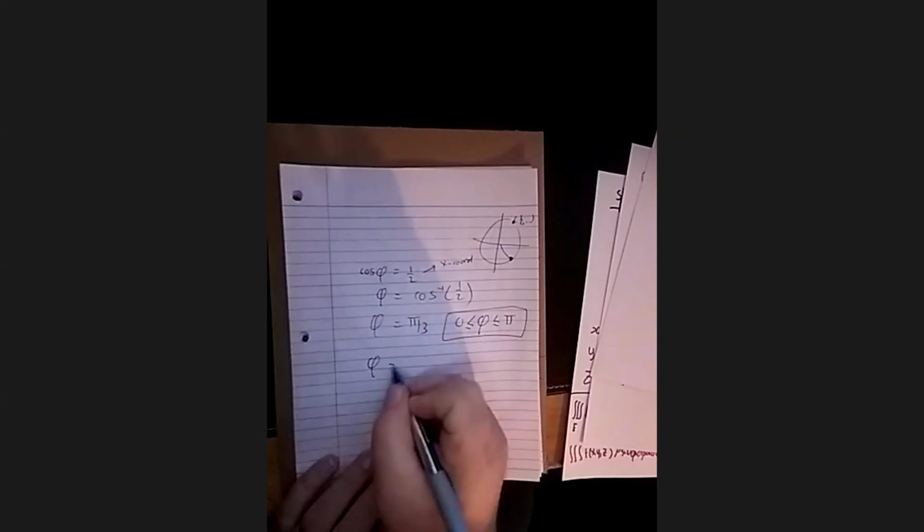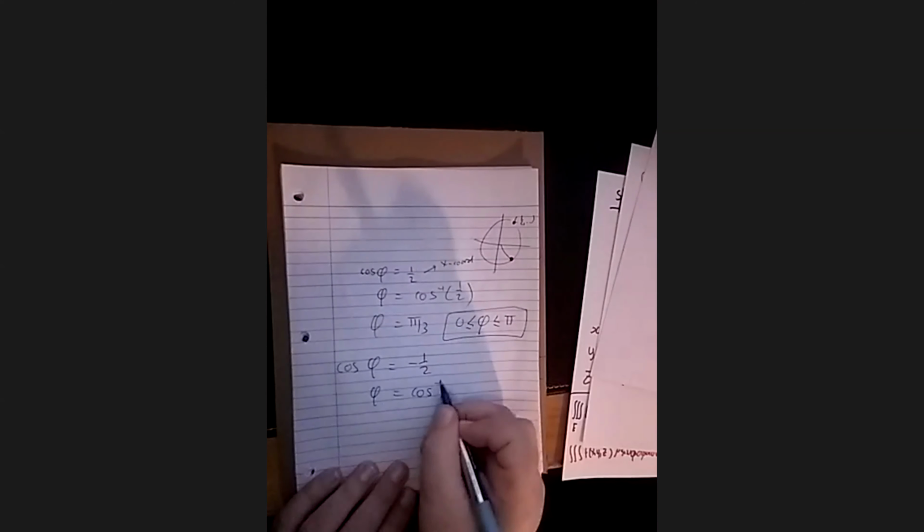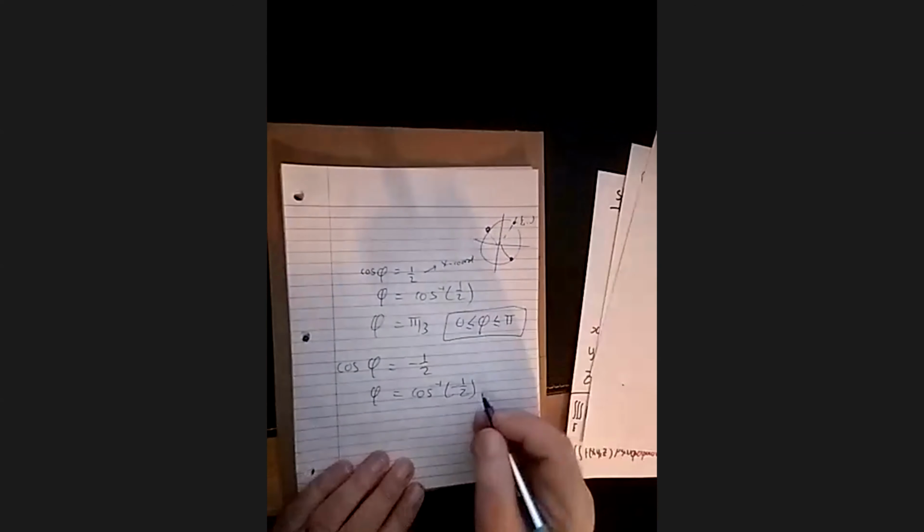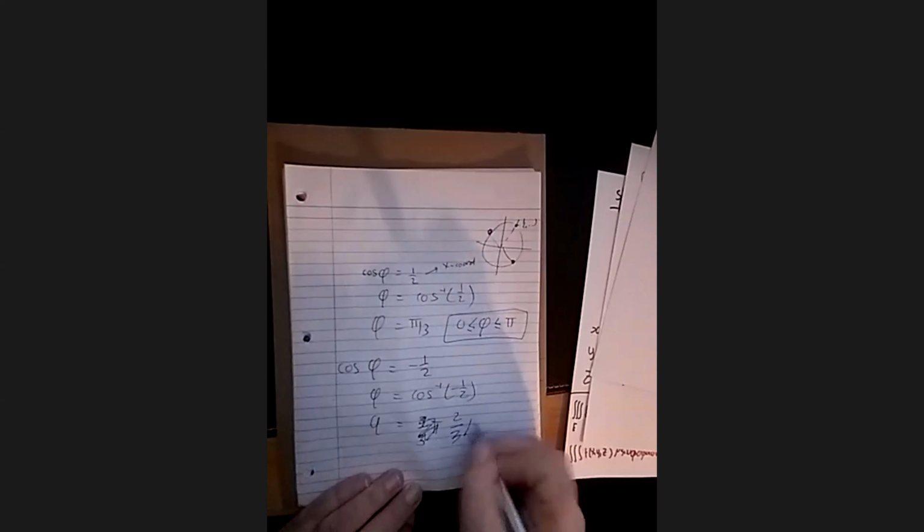The phi is always between 0 and pi. So when you're looking at it that way, to give you another example, suppose the cosine of phi ended up being negative a half. Then phi is going to be the inverse cosine of negative a half, and the negative a half guy is over here. So the phi you would get would be 2/3 pi. But that's okay, because he's still in that range. So if that was your question, yes, that's how you do it.